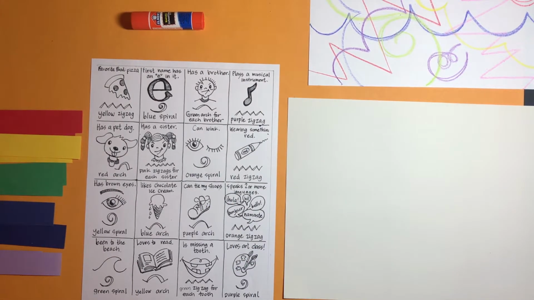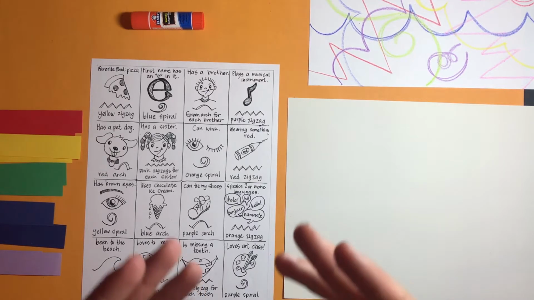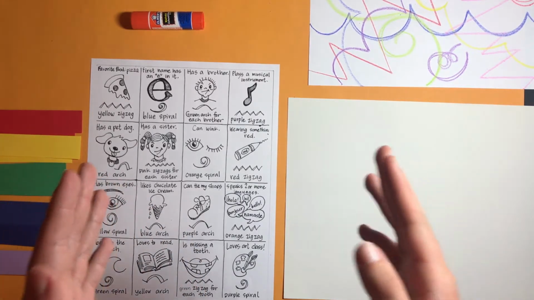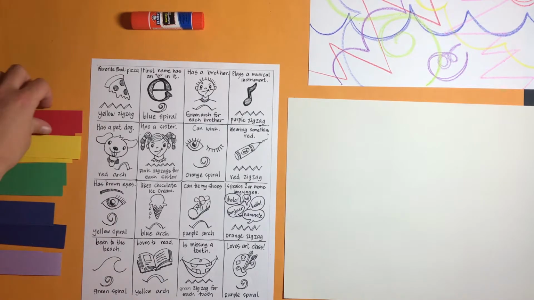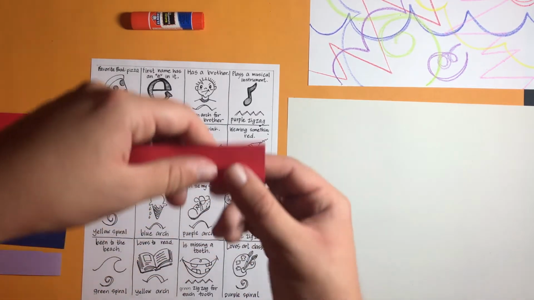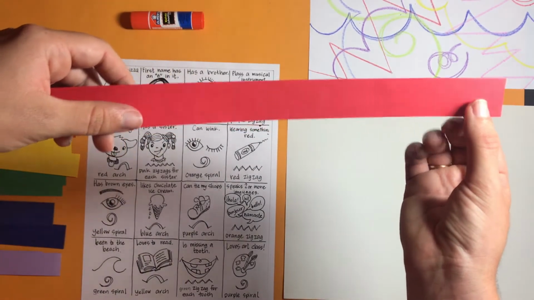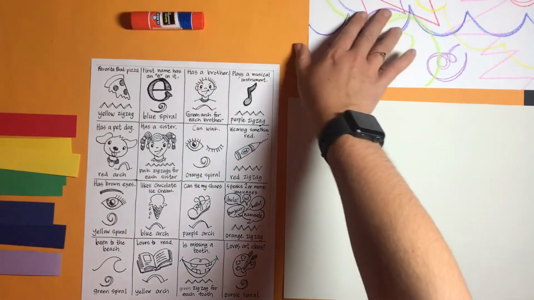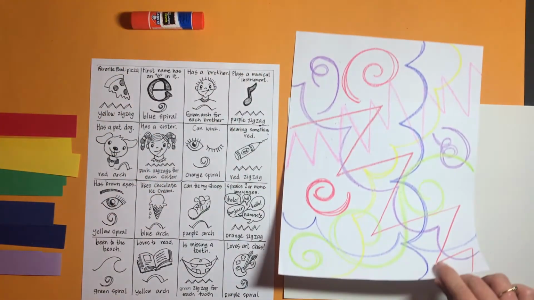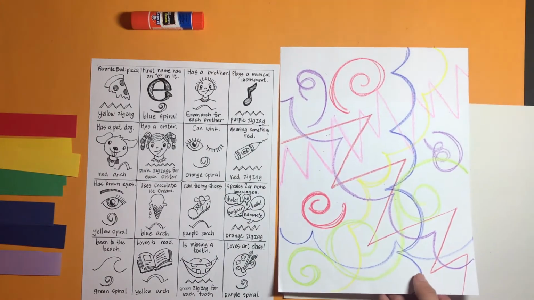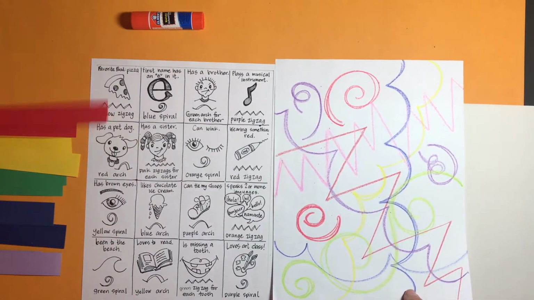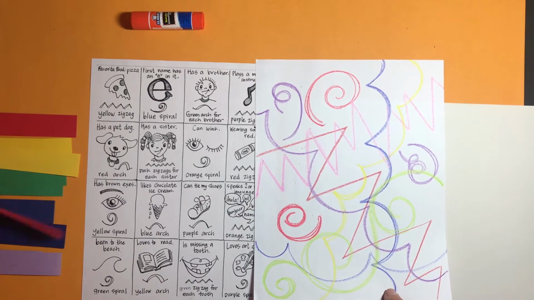So for our second part of class today, we're making a line sculpture. And what that means is we're going to take strips of paper that already look like a line, and we're going to make them 3D. So we're going to do something very similar to what we did with this assignment, with those lines that matched up to a code about ourselves.